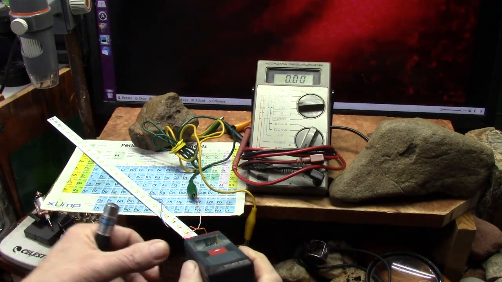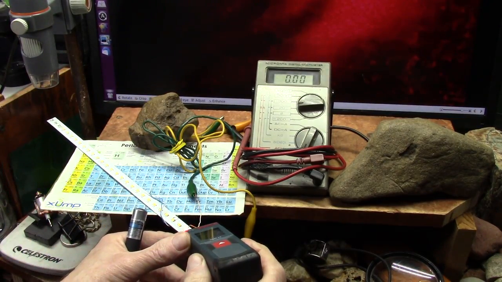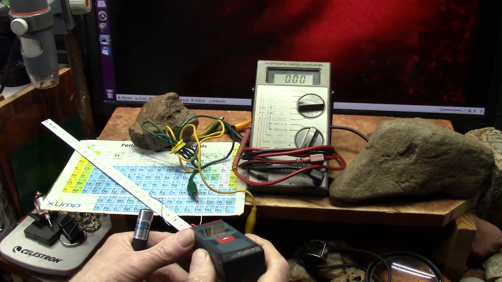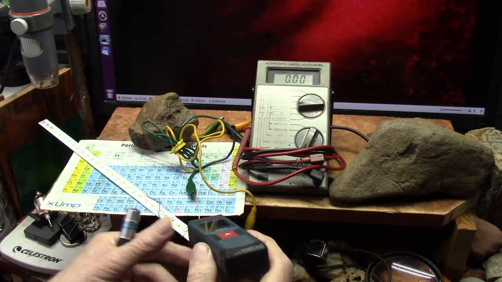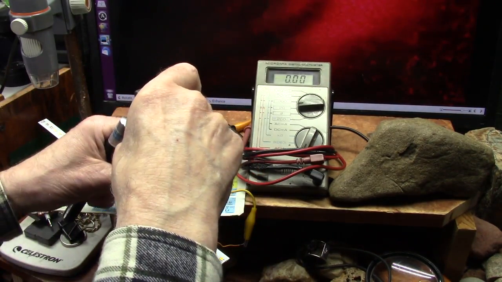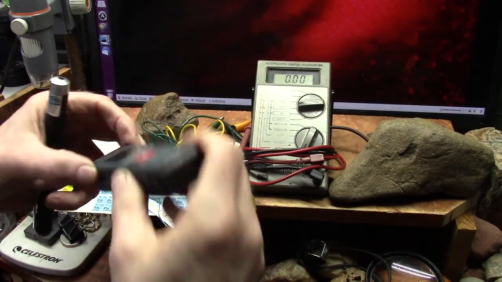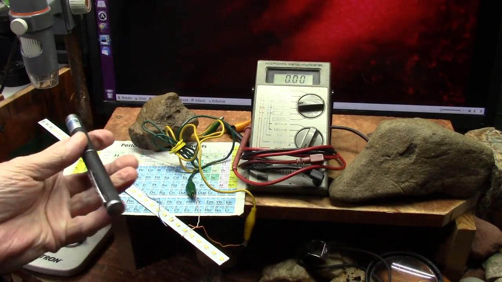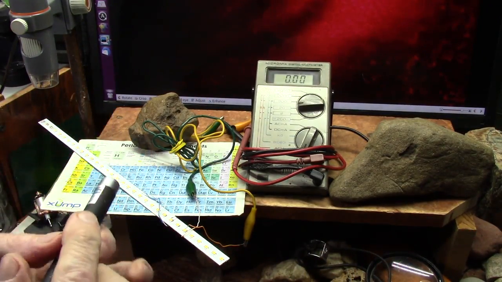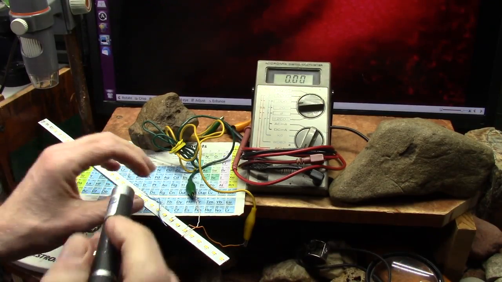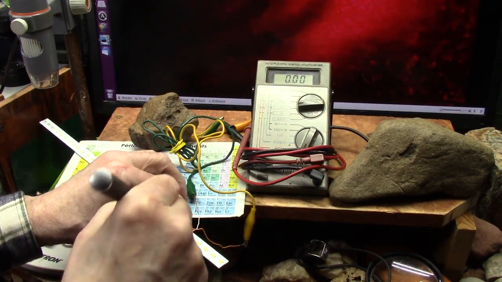The funny thing is, if I hit it at the right angle, look at that, I get 0.1. But if I hit it straight on, I get nothing. That's kind of interesting to me. Now, what about the blue? The blue is a whole different story. Watch up there. I think I showed you this before, but I got 2.